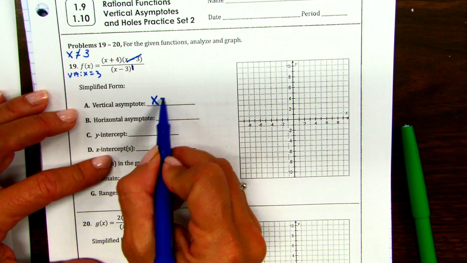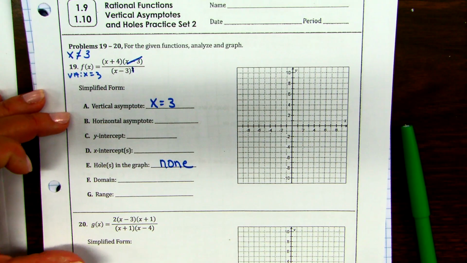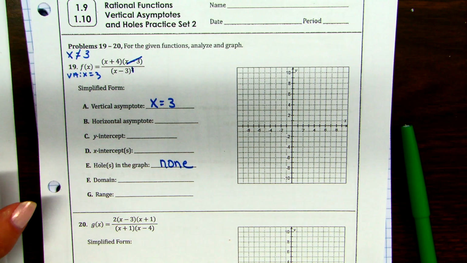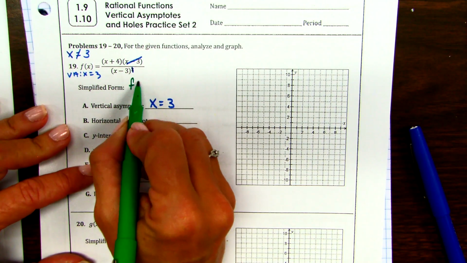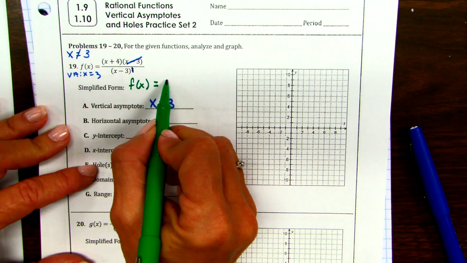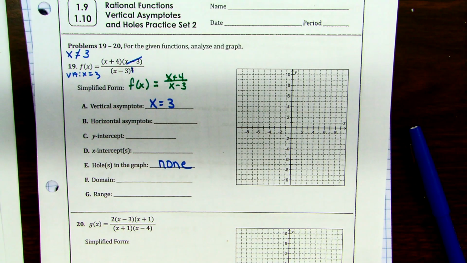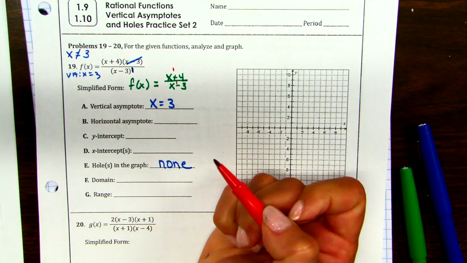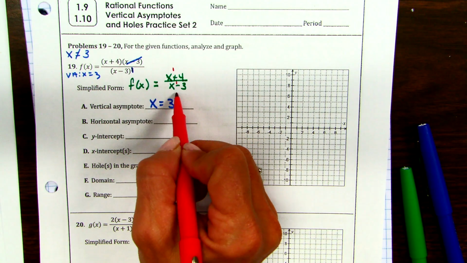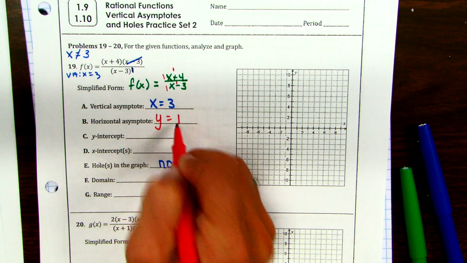So you can just put it here if you want. And we don't have a hole. You don't have to. It's okay. There's nothing that canceled completely. Okay, let's do horizontal asymptote. Oh, simplified form, sorry. Simplified form would be whatever's left after we canceled. So that's f of x equals, there's an x + 4 on top and an x - 3 on the bottom. That's simplified form. We're going to use that to find our HA. Again, degree of your numerator, degree of your denominator. When those are the same, you then look at the leading coefficients, which of course are just 1. So that would be y equals 1/1 or 1.